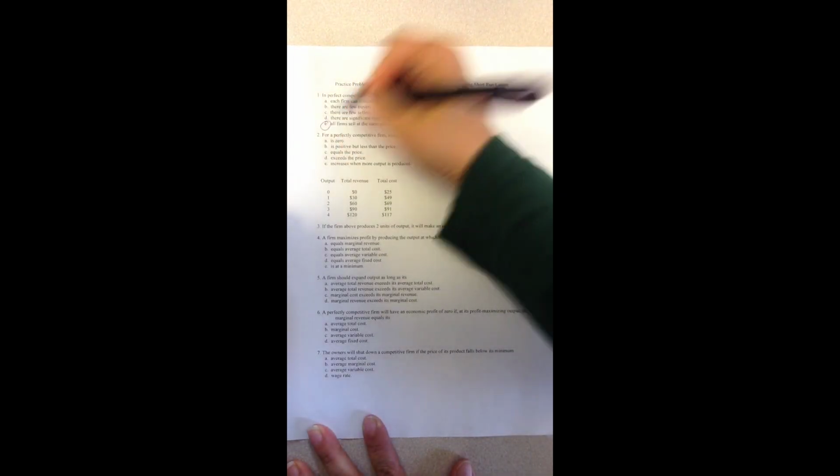Here's our worksheet with some practice problems on the short run. So in perfect competition, all firms sell at the same price. We know they can't influence the price of the good. There's many buyers, many sellers, and no barriers to entry.